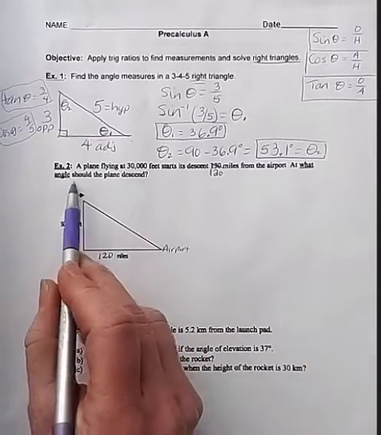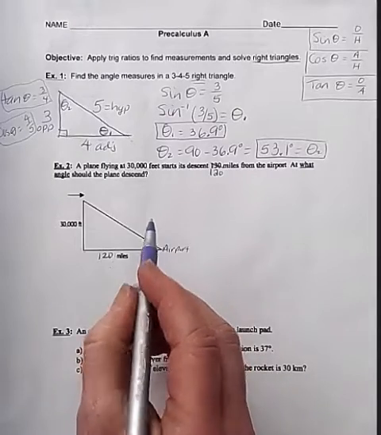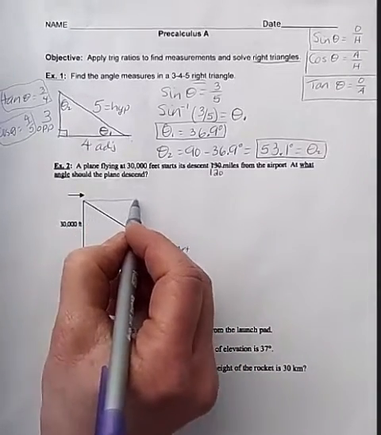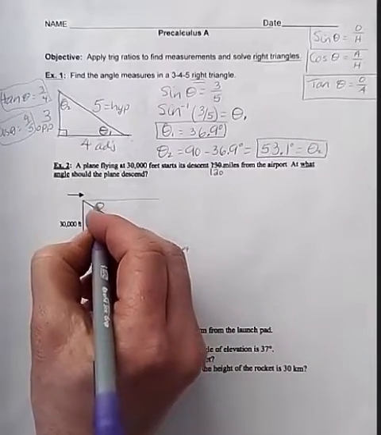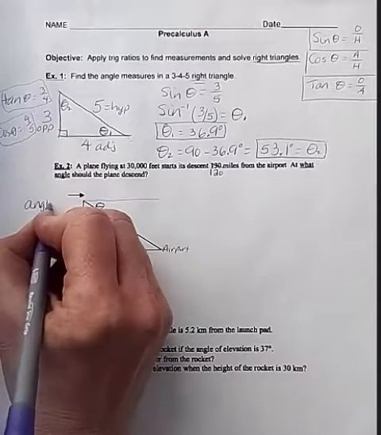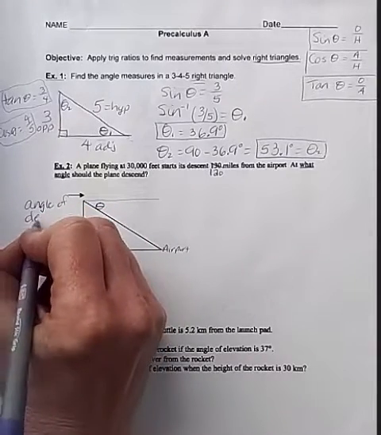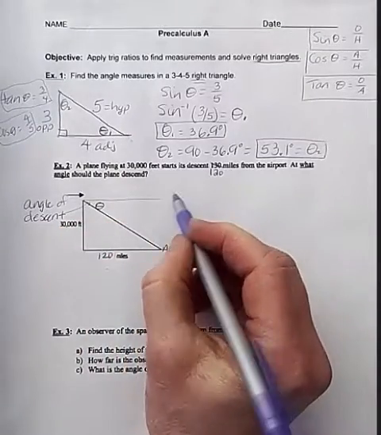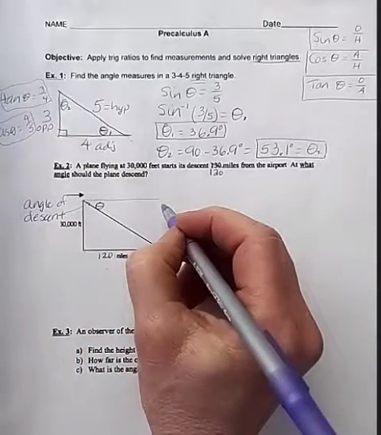At what angle should the plane descend? So this is called an angle of descent. The angle of descent, let's draw a horizontal line here. We'll put theta. That's the angle at which it should descend. I'll write that down here. Right here, that angle. So I need to know how many degrees that should be.